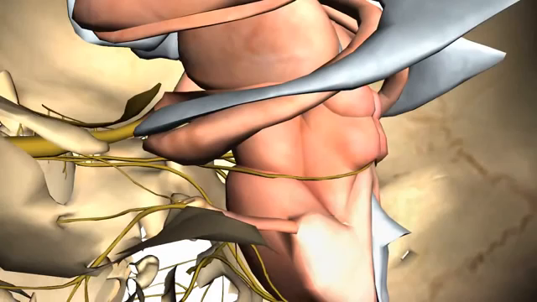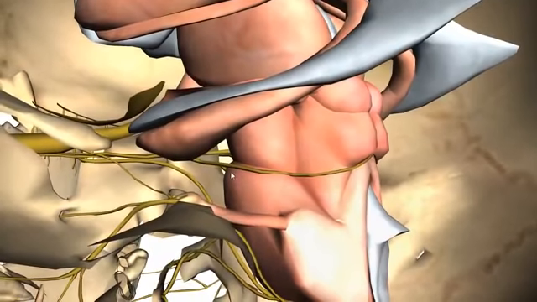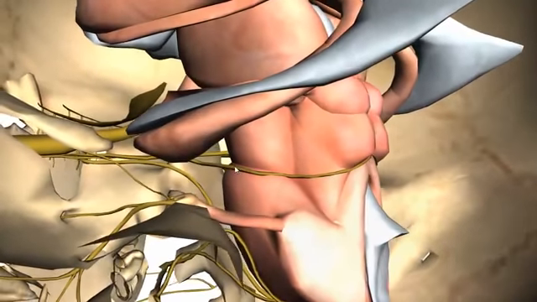So quite a few nerves pass through the superior orbital fissure. You've got the oculomotor nerve, the trochlear nerve, the ophthalmic branch of the trigeminal nerve, the abducent nerve, and you've got ophthalmic veins that pass through here. So a lot of structures to remember, but here we're just going to be looking at the cranial nerves.